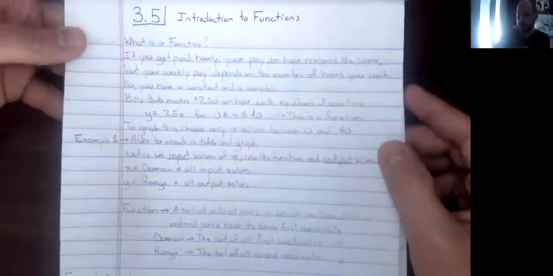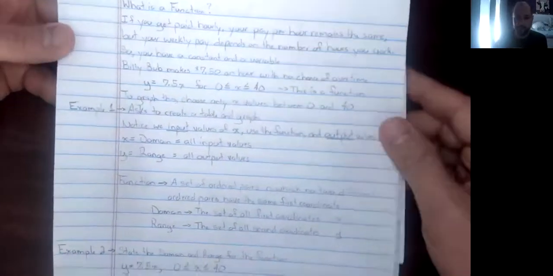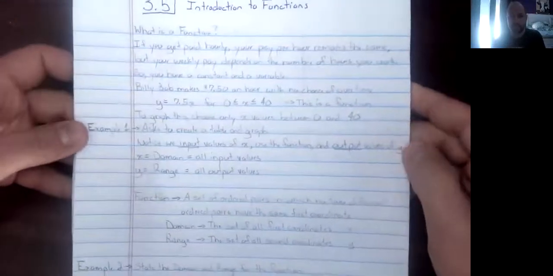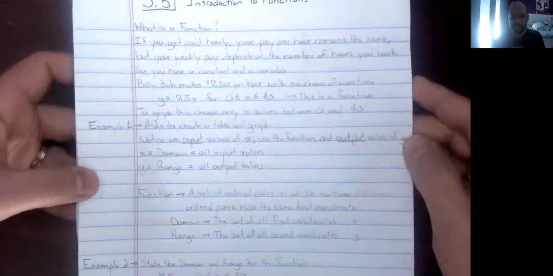Okay, section 3.5. Let me go over my notes real quickly, and then I'll work three problems. I'll try to keep this short. I just basically summed up what the textbook says at the beginning.